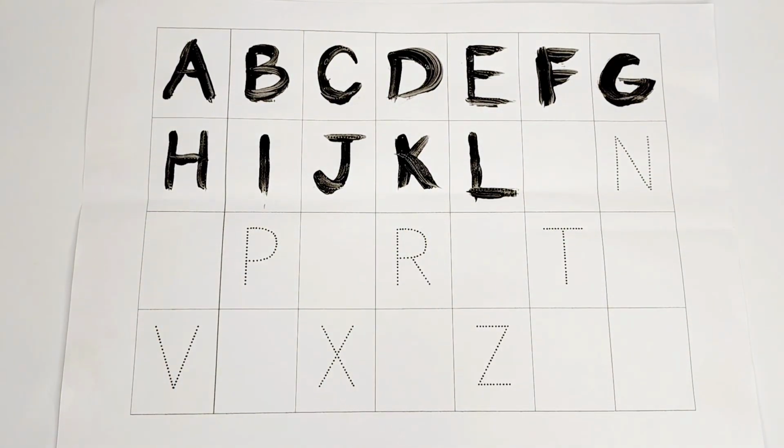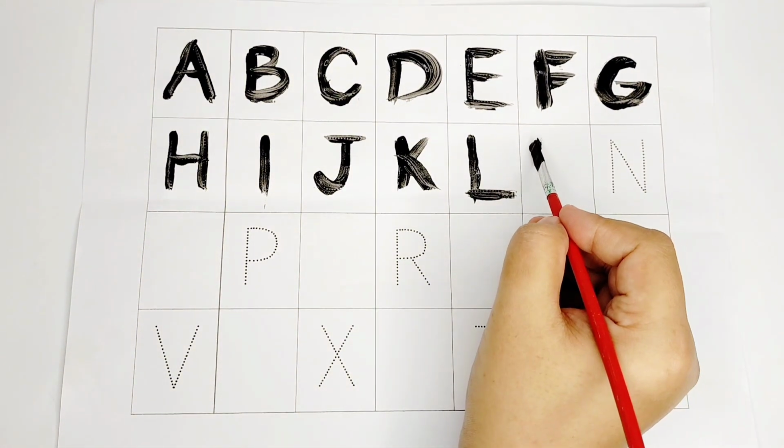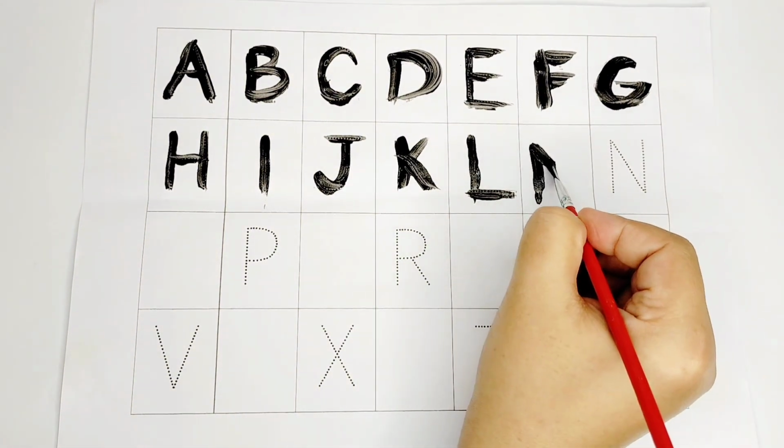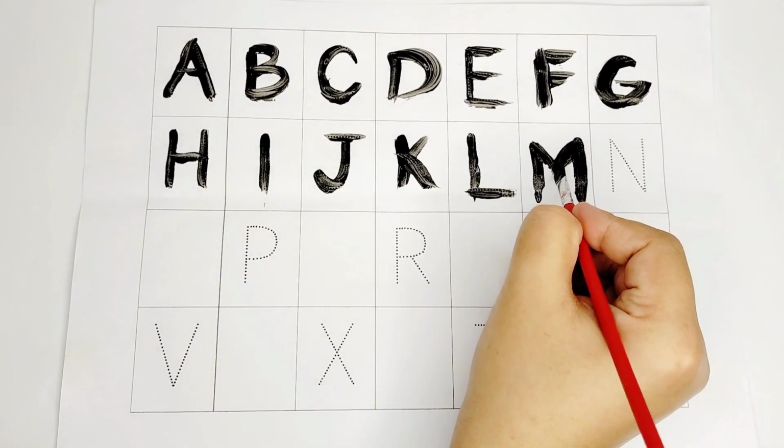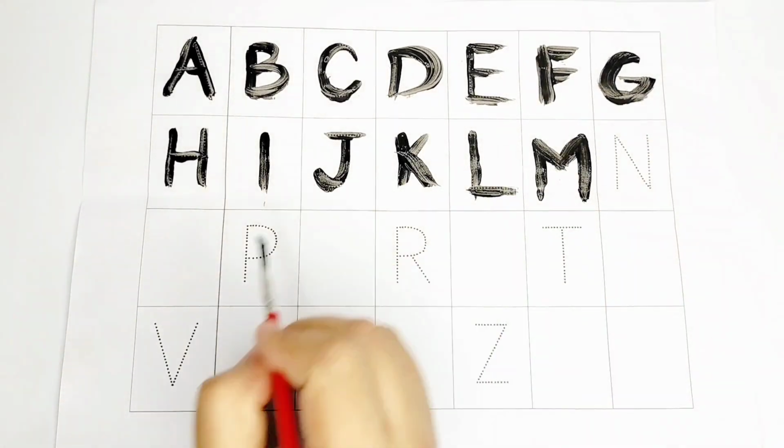Kids, next box is empty and we have to write an uppercase letter M like this. Good job.